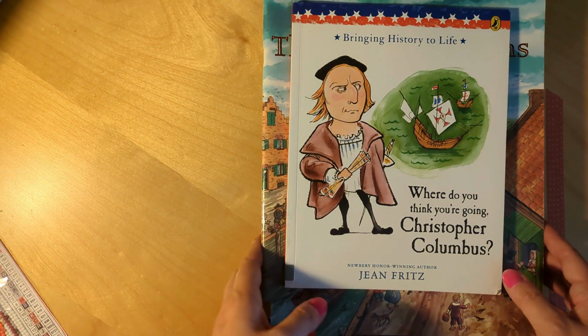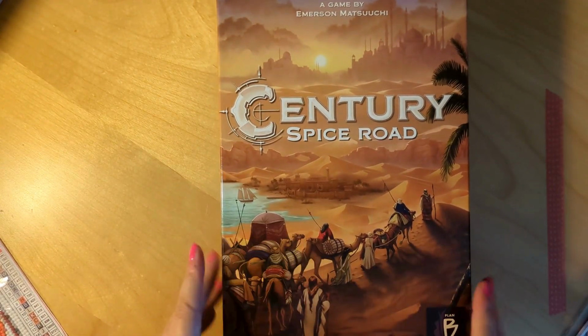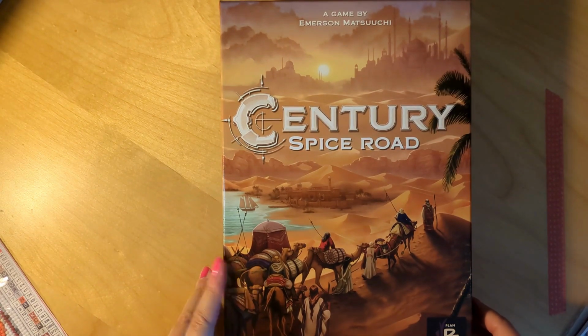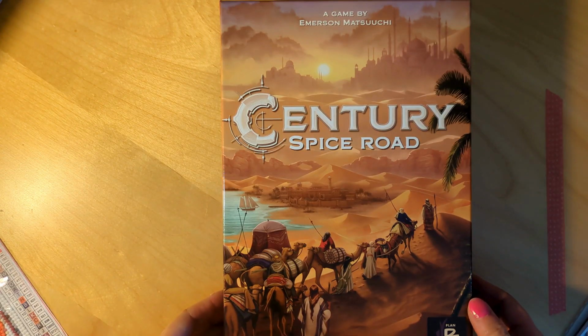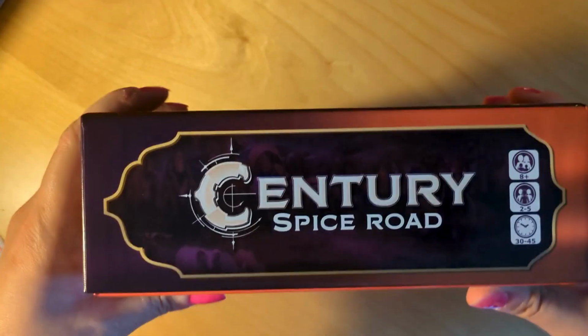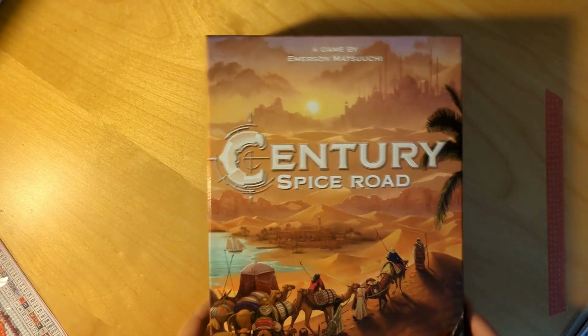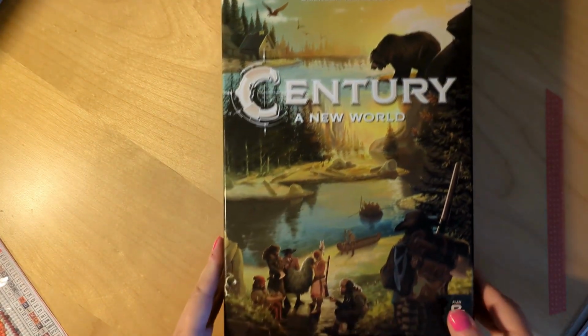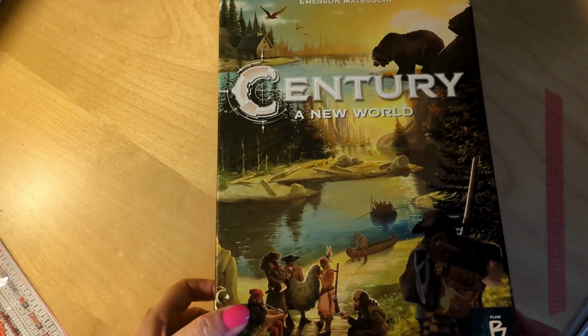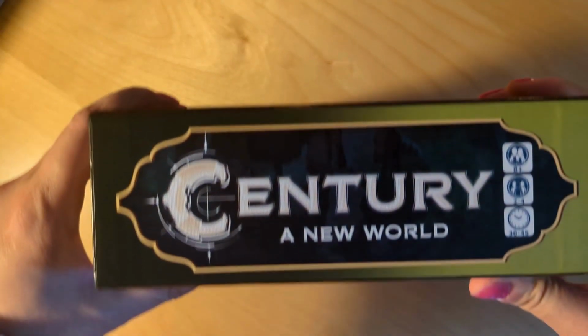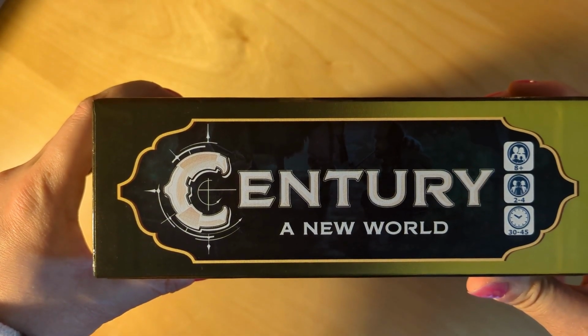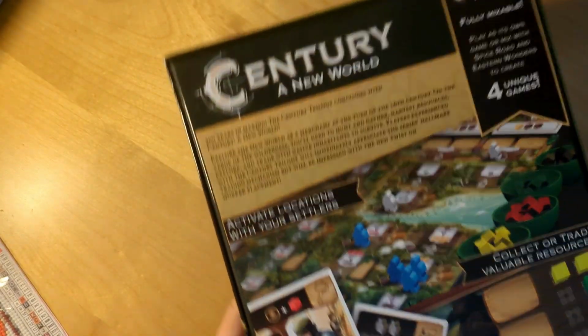And then we have a couple of board games that we're pulling in early on also. We have Century Spice Road. So this is a game that we will play when, or actually like the first chapter, they start off with the Silk Road, and so this is when we'll play that game. This is 8+, 2 to 5 players, 30 to 45 minutes. Then we have Century, A New World. This is 8+, 2 to 4 players, 30 to 45 minutes. I'll show you that.